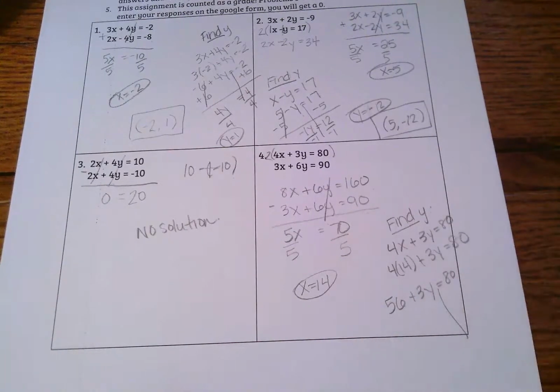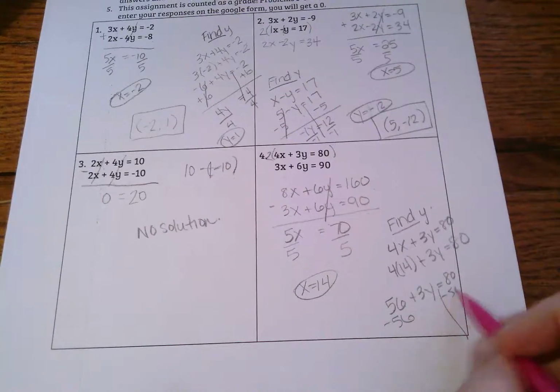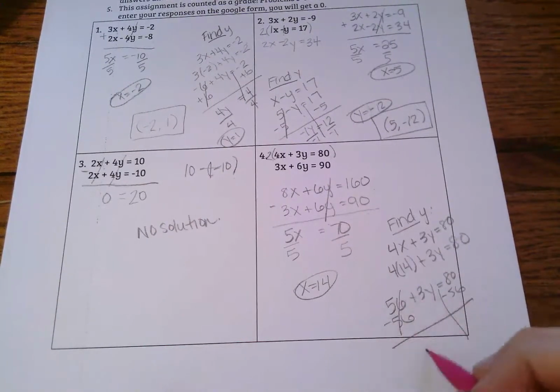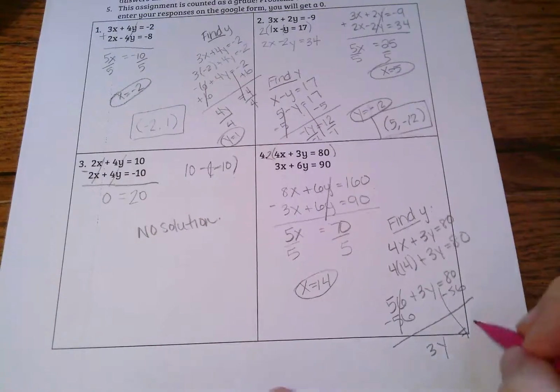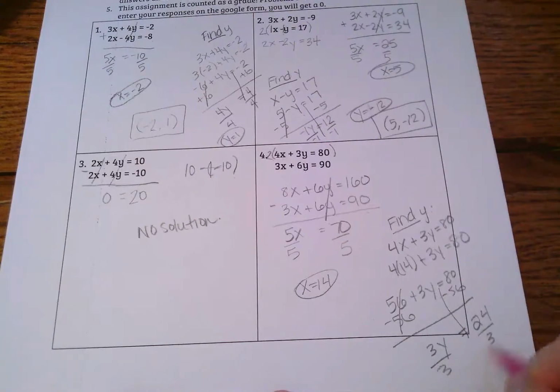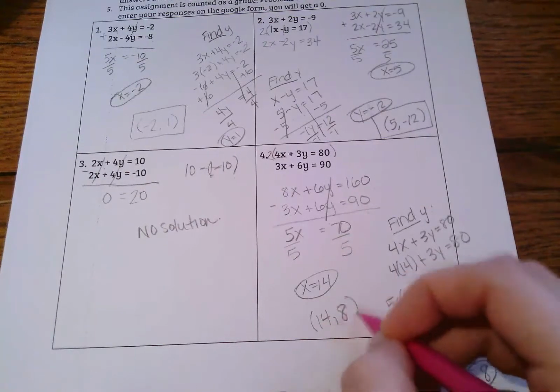This is just a two-step equation. To get rid of my 56, I'm going to subtract it from both sides. I'm left with 3y equals 80 minus 56 is 24. To get y all by itself, I'm going to divide both sides by 3. I get that y equals 8. So the point where these are going to cross is 14, 8. And that's my final answer.